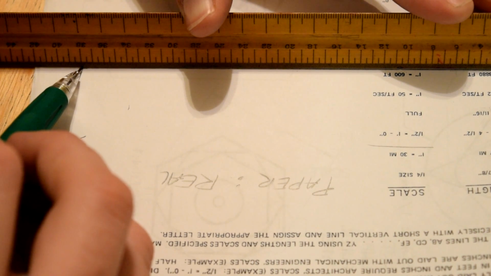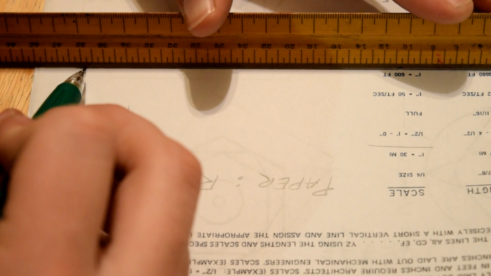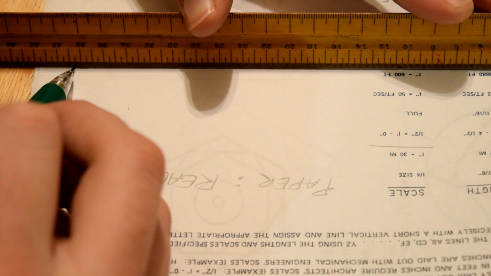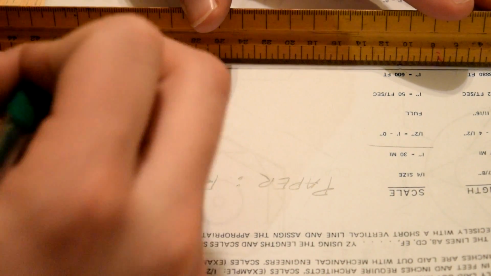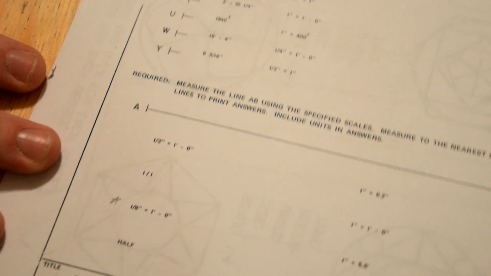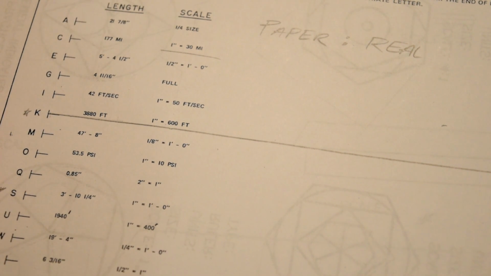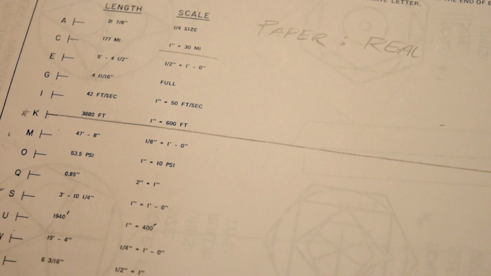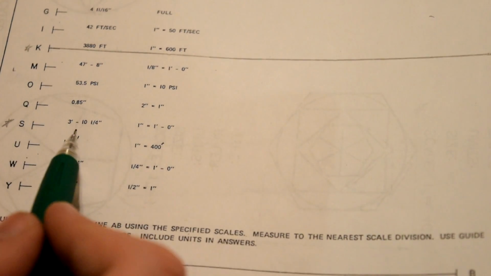So I'll just go out. It's divided up into 10 marks here, so I can just come out to the 8th one. That's 4/5 of the way there. There we go. Close off that line. So this line I've got, with a 1 inch equals 600 foot scale, is 3,880 feet long.